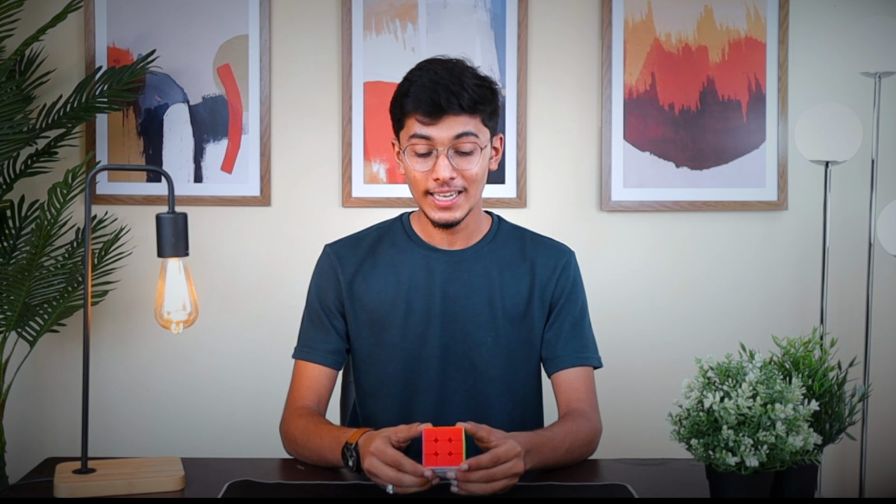Check it out. Now for the grand finale, solving cube blindfolded. Like I said, it's a petty trick. I used to use this when I didn't know how to solve the Rubik's Cube and I wanted to look cool in front of my friends.